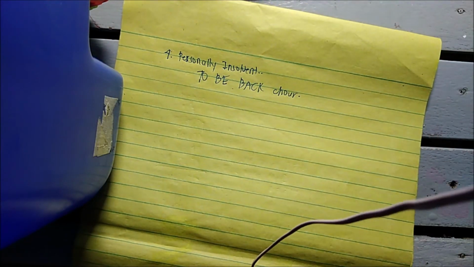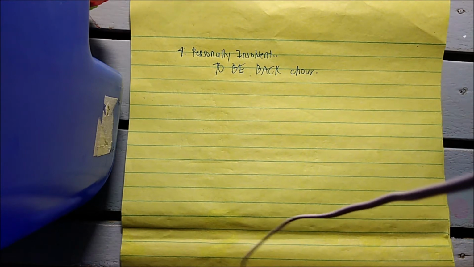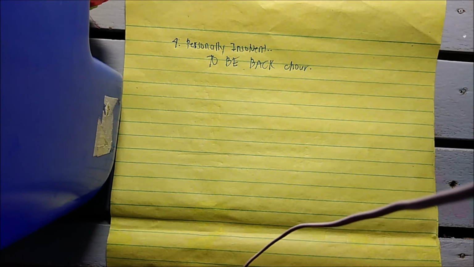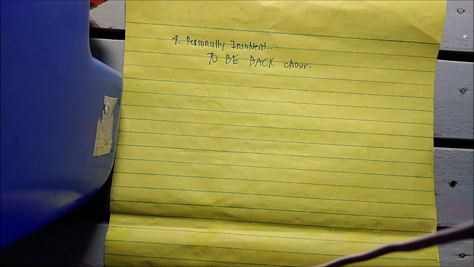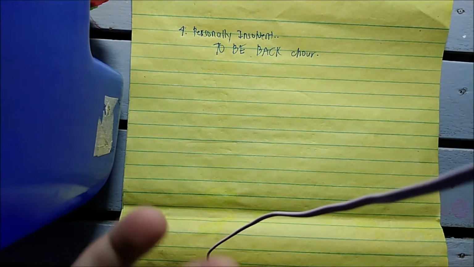So there is no number 4, but on personally insolvent, again, if you remember, insolvent means he cannot pay his debts. So for example, T Capital has a debt and he is insolvent, that debt is divided according to the profit and loss ratio among his remaining partners. So that's it, if he is personally insolvent.